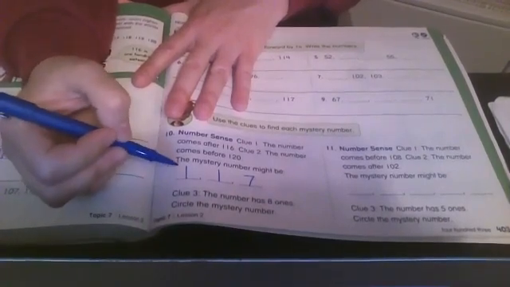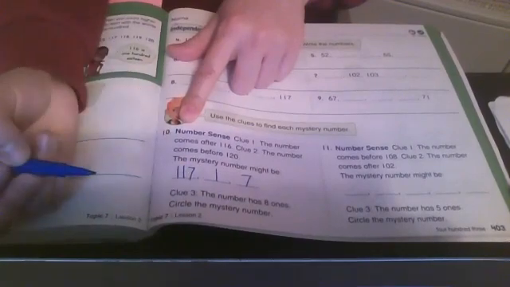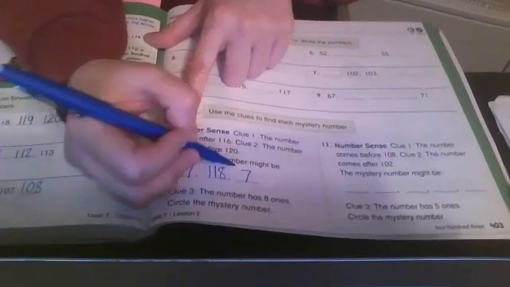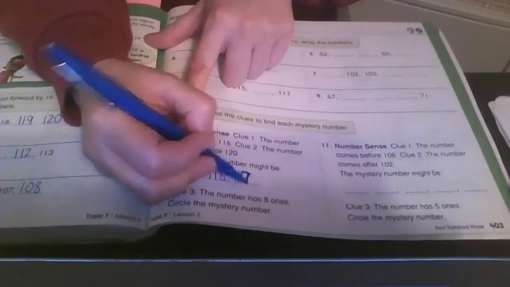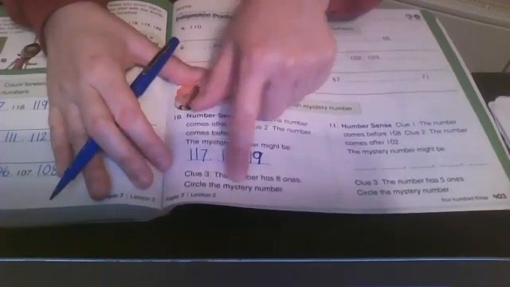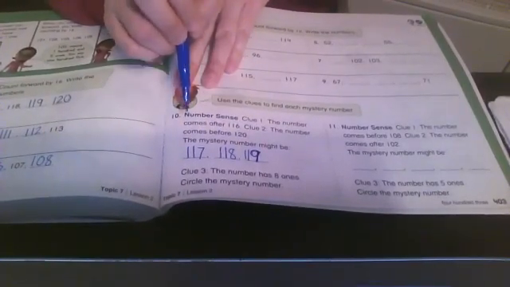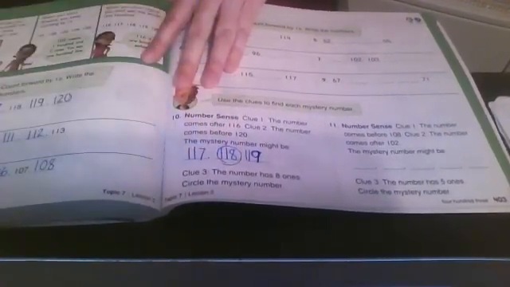So if it's after 116, it could be 117, I apologize, 118 or 119. There we go. Okay, now we read clue number 3, and it says the number has 8 ones, and it wants us to circle the mystery number. So, which is the only one of these numbers that has 8 in the ones place? 118, right? So that's the one we're going to circle.